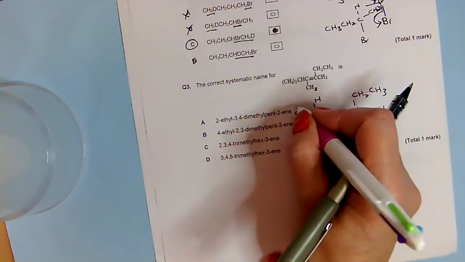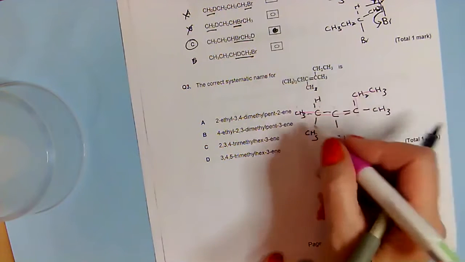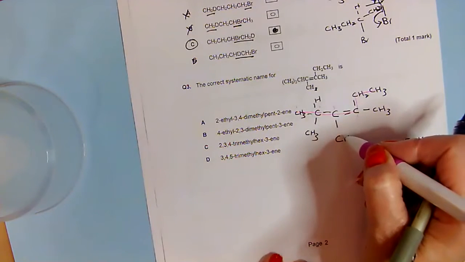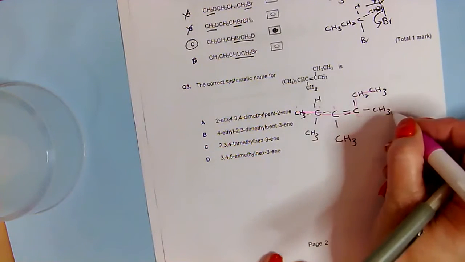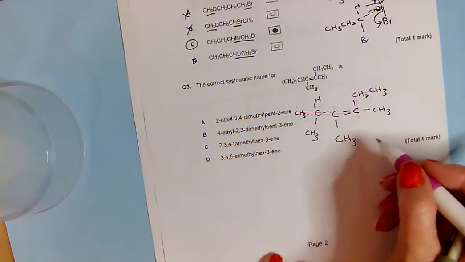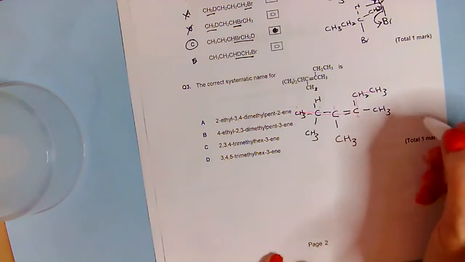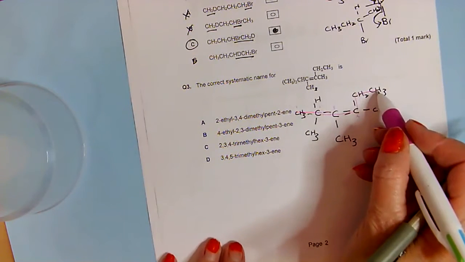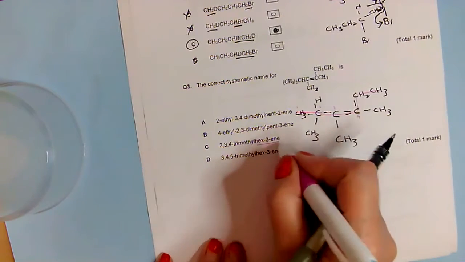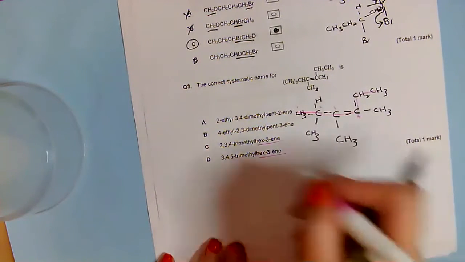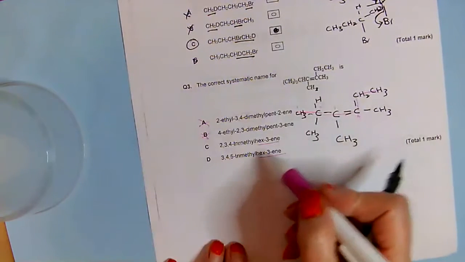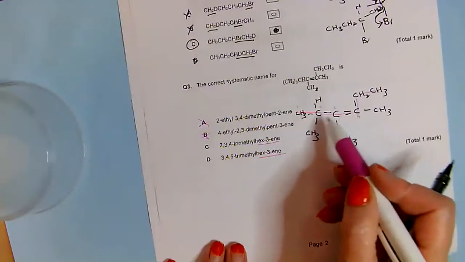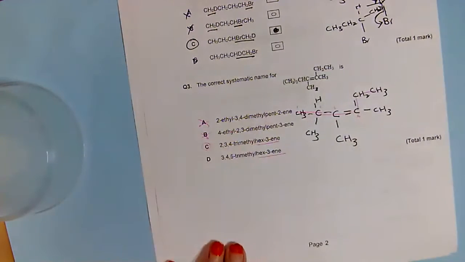If I numbered it the other way around, 1, 2, and 3, that would still be hexene, but the substituents would be on 2, 3, and this one would be 4. Okay, so I'm going to number it this way around because the numbers are going to be the smaller ones. So this would be 1, 2, 3, 4, 5, 6. So it must be some sort of hexene, hex-3-ene. So those two there would suggest it's hex-3-ene. So it's not any of those two. And is it 2, 3, 4 or 3, 4, 5? We've established 2, 3, 4 is the smaller numbering system, so it has to be C.